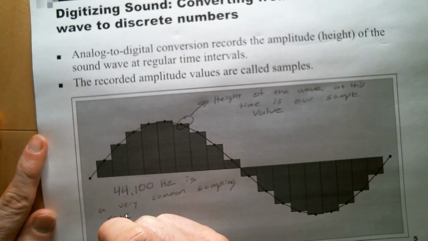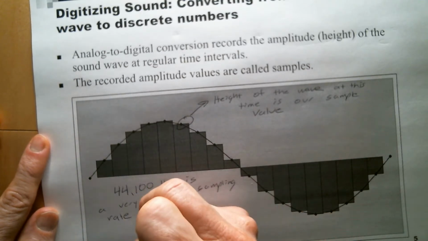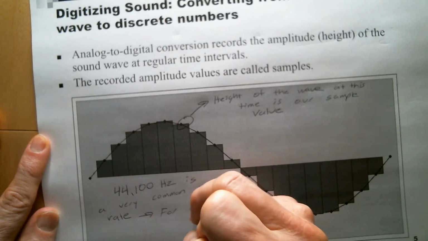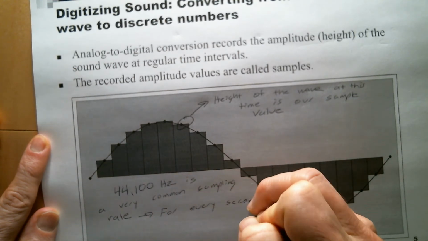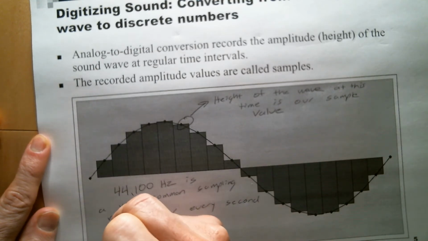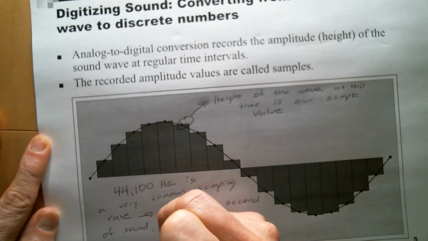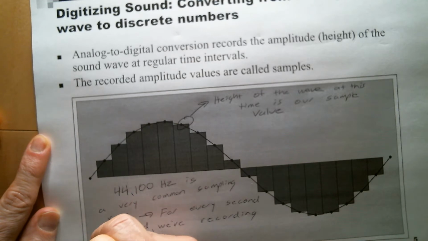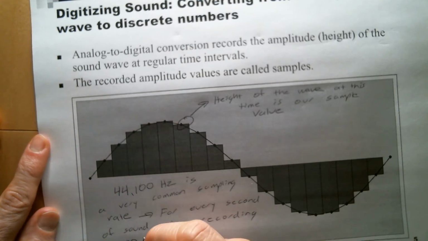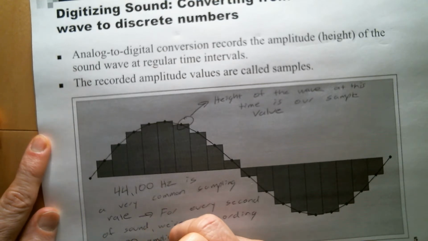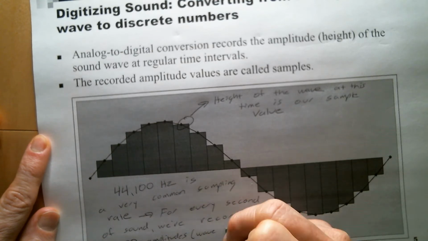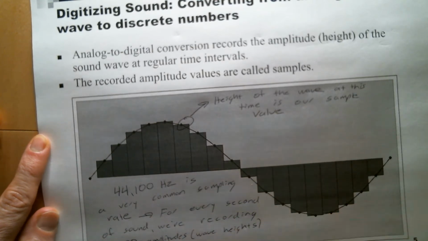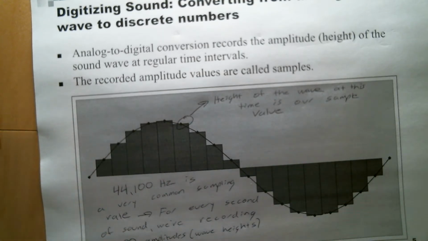So what exactly does that mean? It means that for every second of sound, we're recording 44,100 amplitudes or wave heights. All right. So quite a lot of data for just a single second of sound.